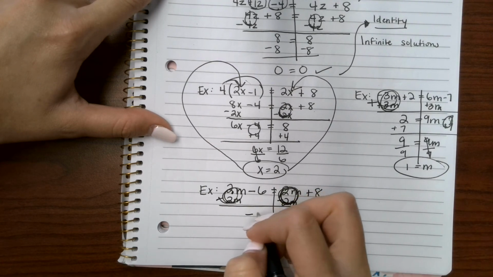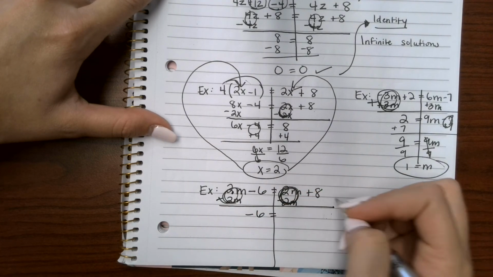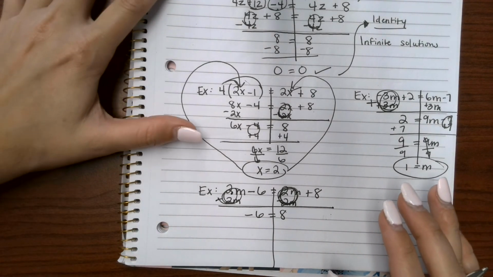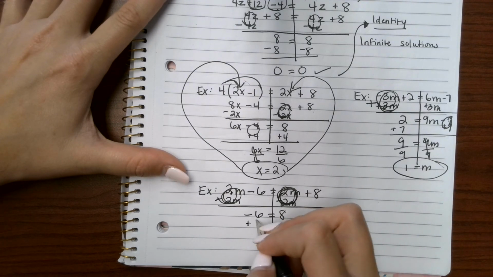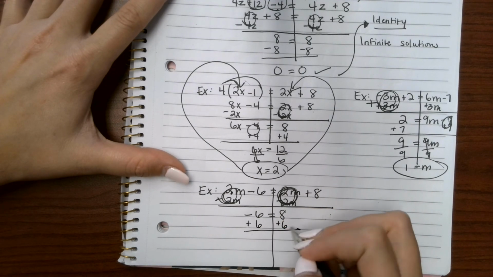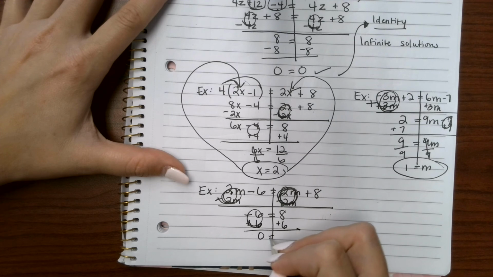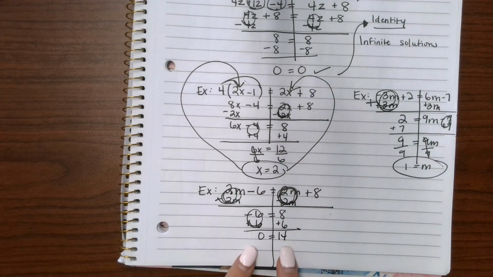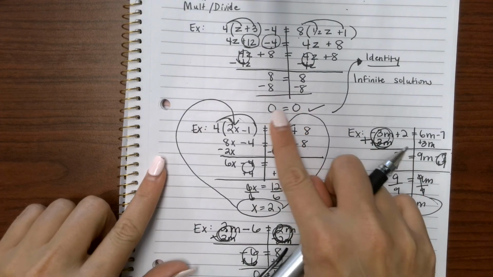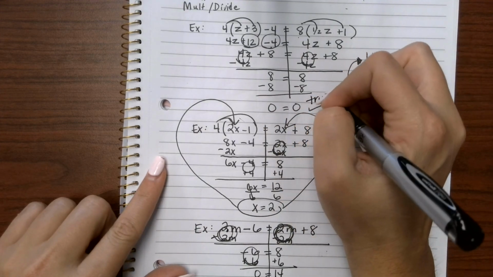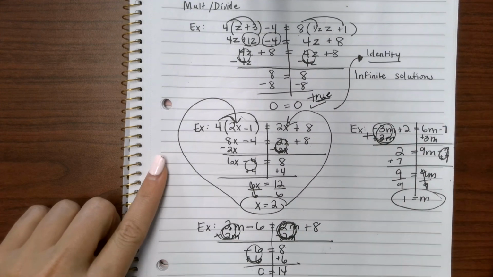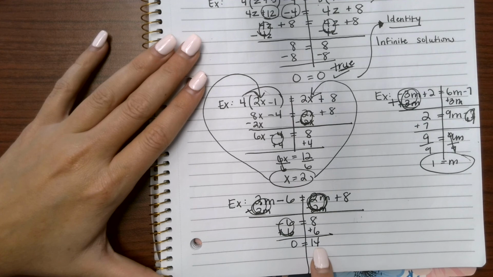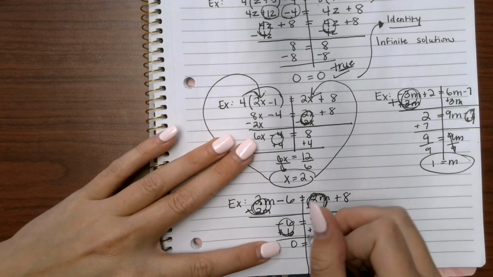So we have a weird situation here. You got negative 6. And we're left with 8. We have no variable. So now let's try to add or subtract. Let's add 6 to both sides. Okay, we get 0 on this side equals 14. Now, if we got 0 equals 0 up here, that's a true statement. That is always going to be true. Okay? Here, 0 is not equal to 14. It is not equal to 14. Never will be.